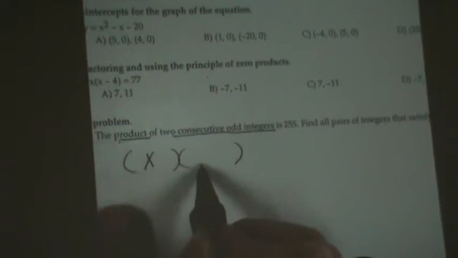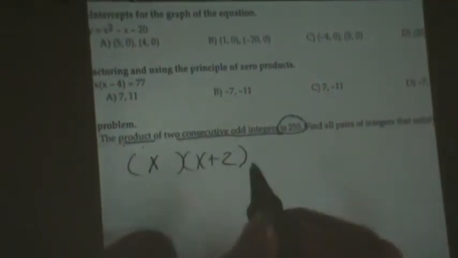Product is multiplying. So you're multiplying 2 things. Consecutive odd integers. That'd be x, and what's the next one? x plus 2. Okay? The product of these is 255. That means equals 255.